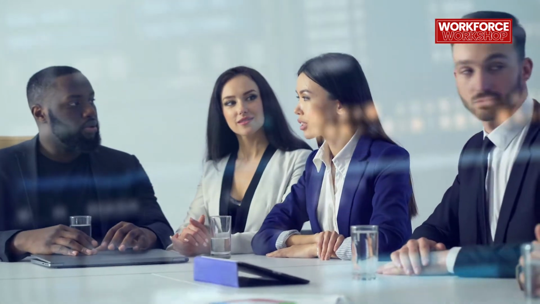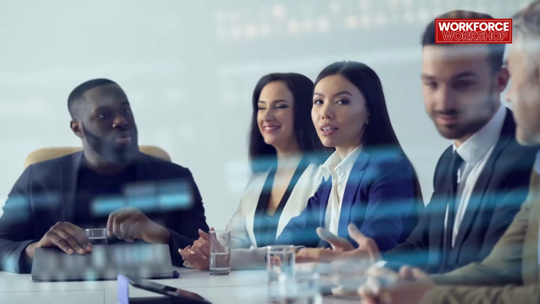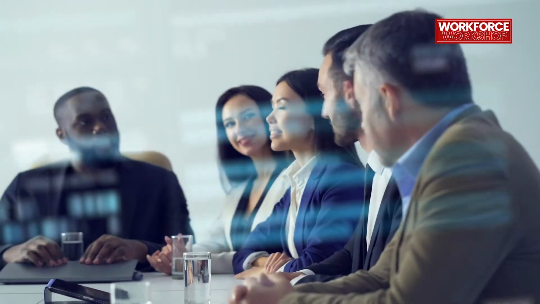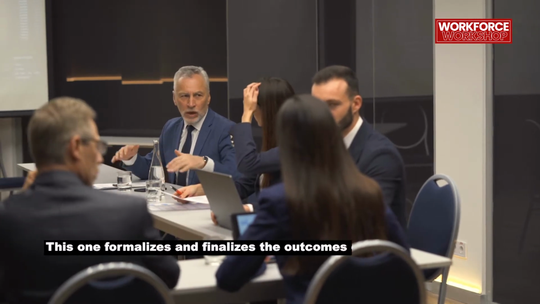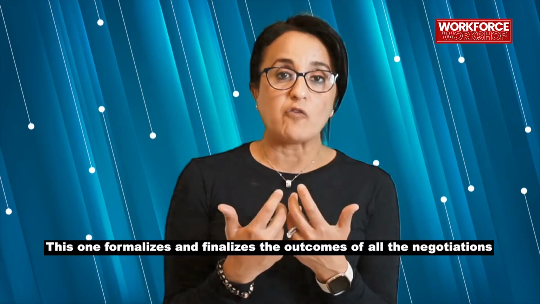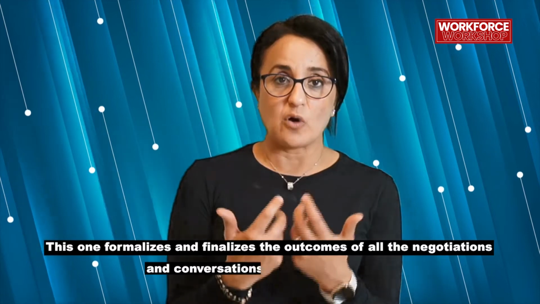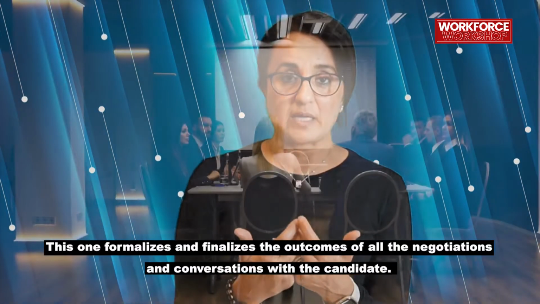But believing that only a job offer would suffice will be a huge blunder. There's a lot of documentation that must be designed carefully, and the most important one of them is the written offer or the employment contract. This one formalizes and finalizes the outcome of all negotiations and conversations with the candidate.